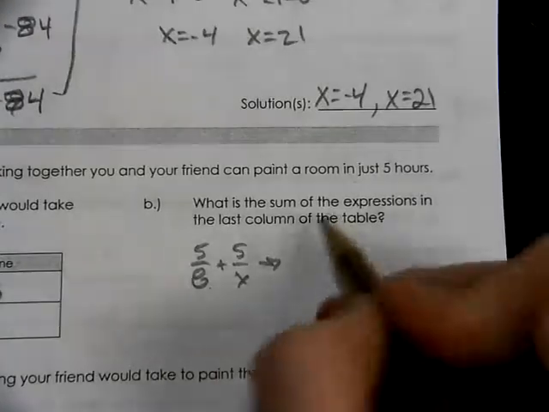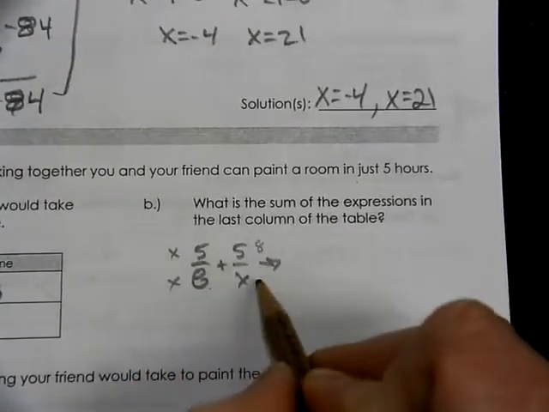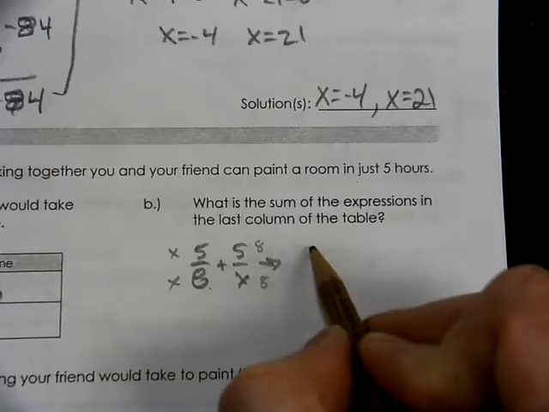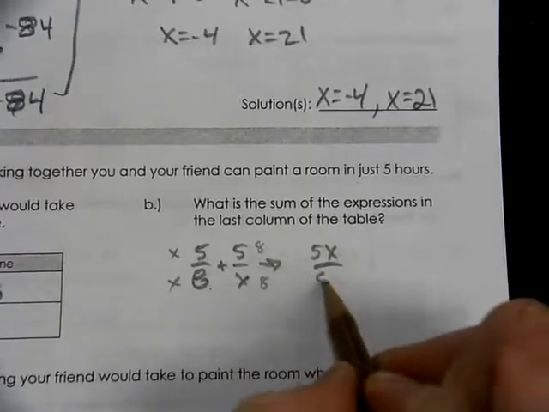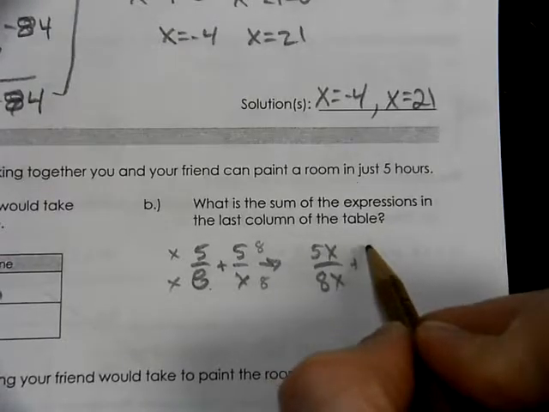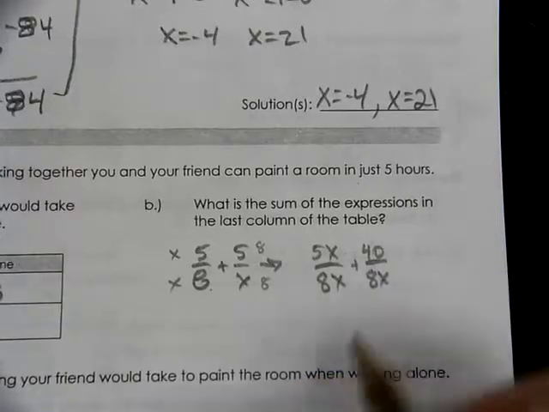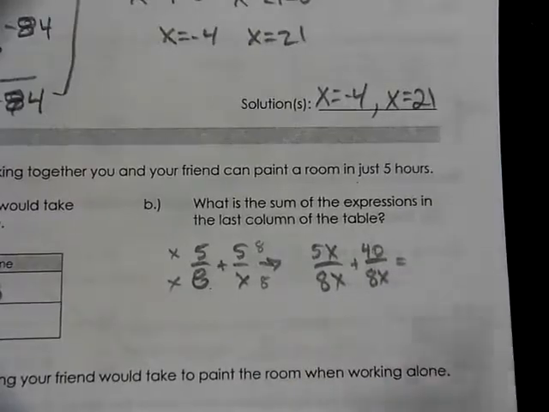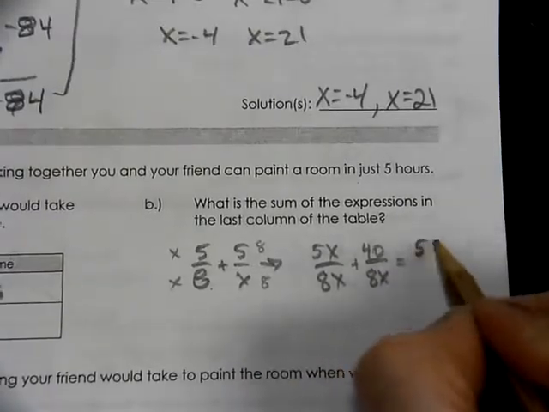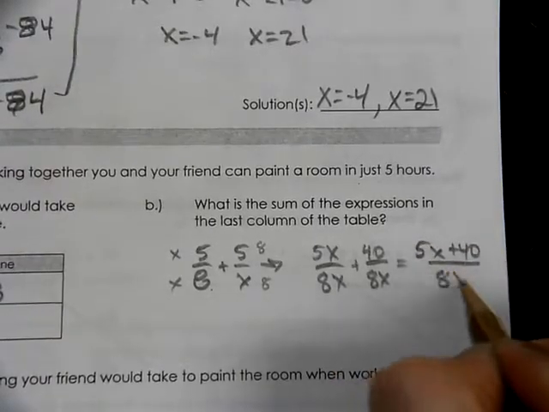We'll get common denominators. So we'll multiply by x to both sides. We'll multiply by 8 to both sides. That'll give us 5x over 8x. That'll give us 40 over 8x, which is common denominators. Leaves us with 5x plus 40 over 8x.